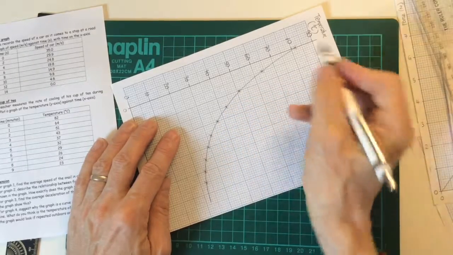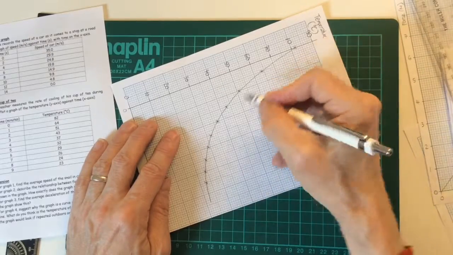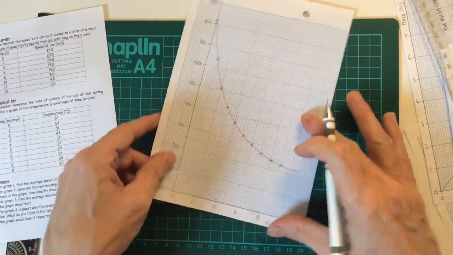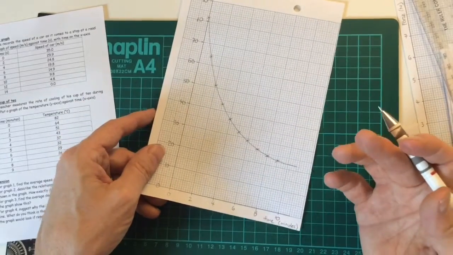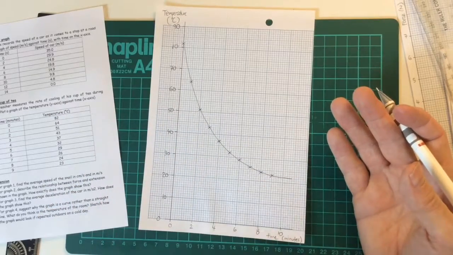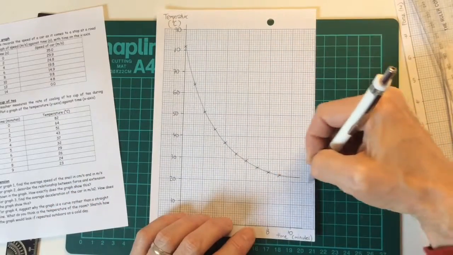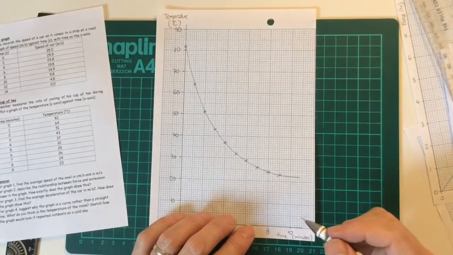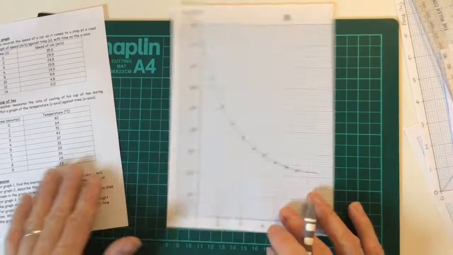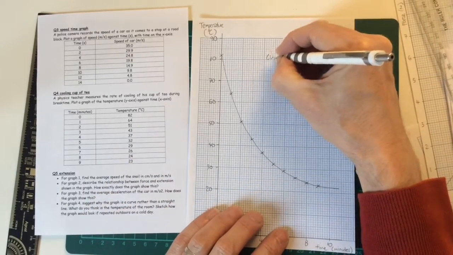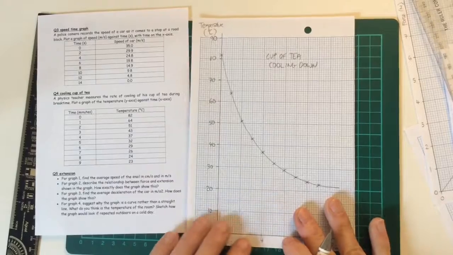Okay, and you can see that as I was doing it, I was able to use my hand as a pivot to produce that curve. And it doesn't look too bad, I don't think. That was a first go. It's worth practicing that at home before you actually get to a graph. It doesn't have to fit exactly to the points. It needs to be fairly close, but it needs to be a nice confident curve. And that is my cooling curve. So cup of tea cooling down. Okay, and that's my title.